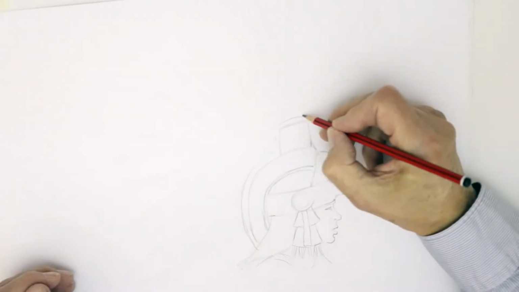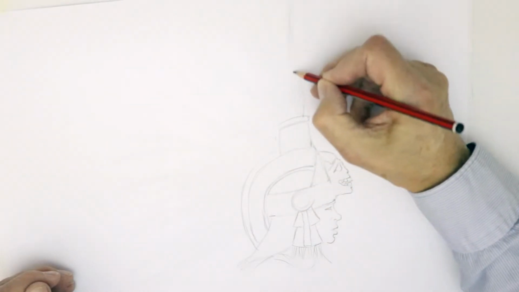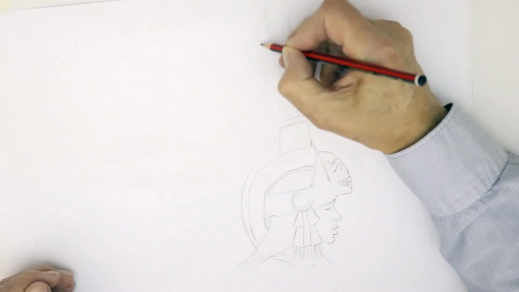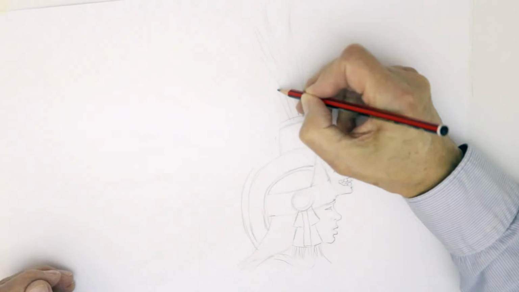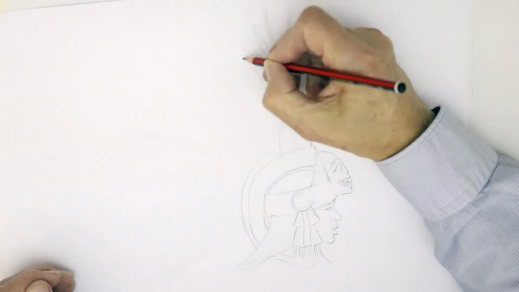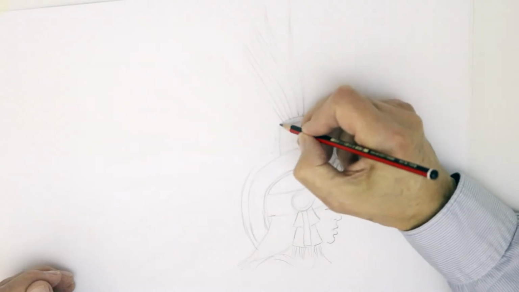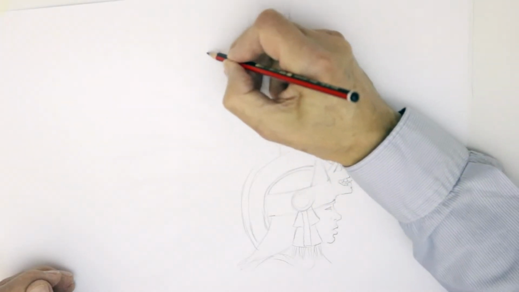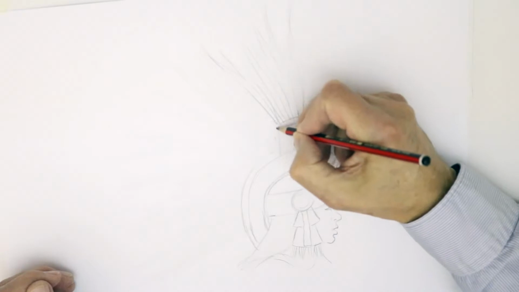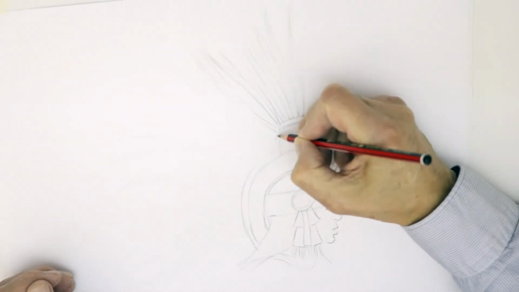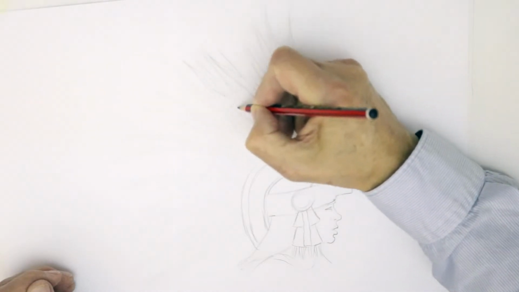Okay, and from that you will have these amazing long striped feathers coming out like that, all the way around, spreading out, radiating from the band. Okay, I'll carry on and do that, and I'll meet you at the end.